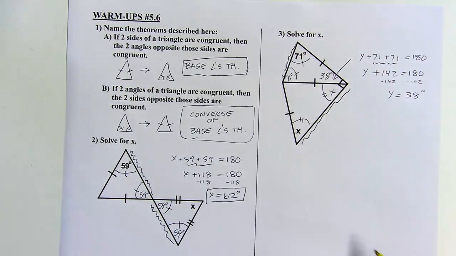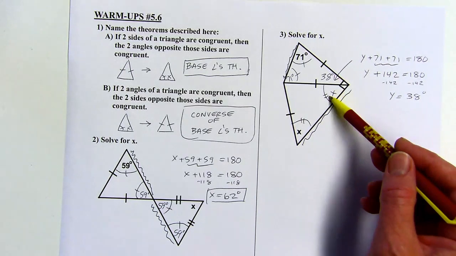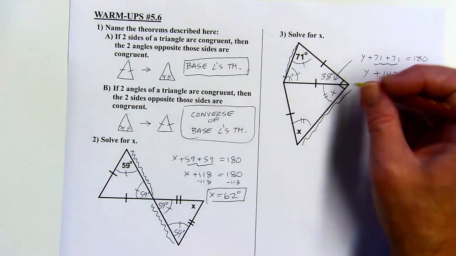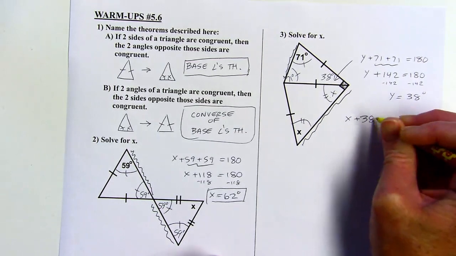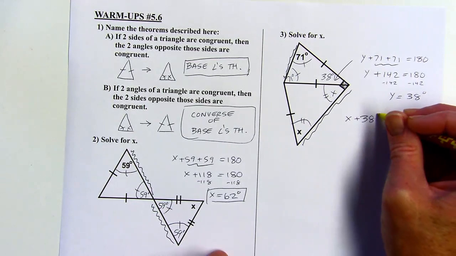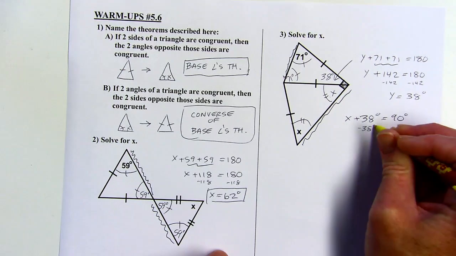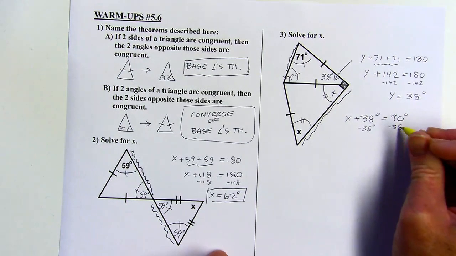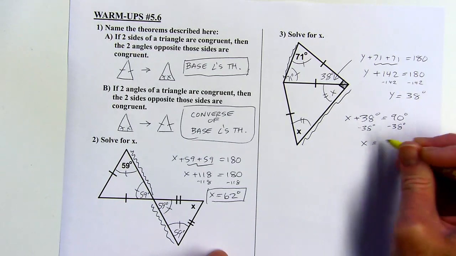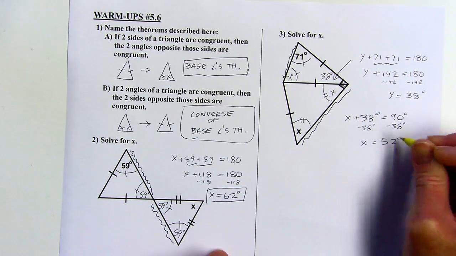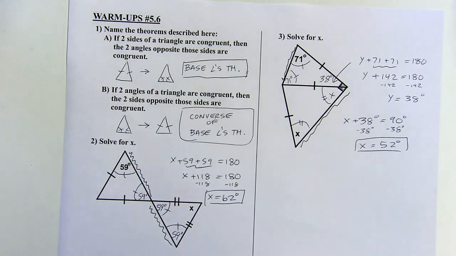Now I still haven't solved the problem, but now I can deal with this corner, because 38 plus x is going to equal 90, right? Those two angles together form the 90 degrees. So they are complementary. And I'll subtract 38. And that's going to be 52 degrees then. And I've solved for x. And that's the end of the warm-up. See you next time.